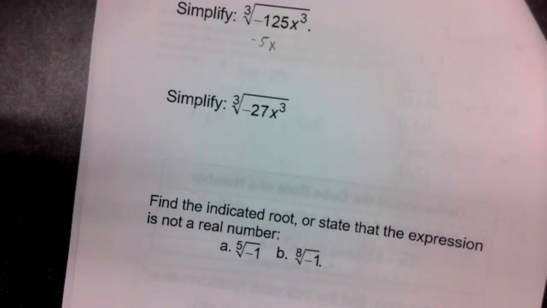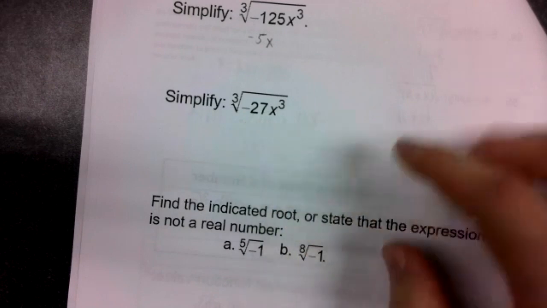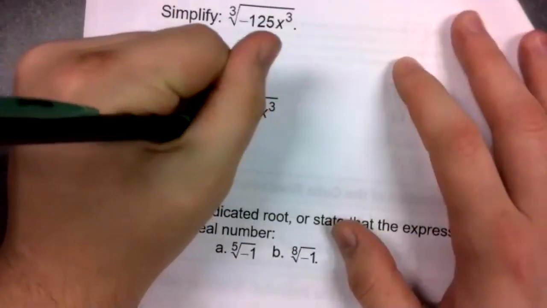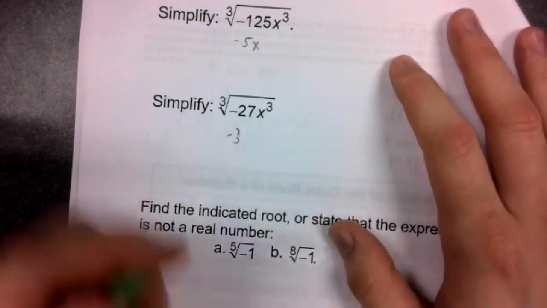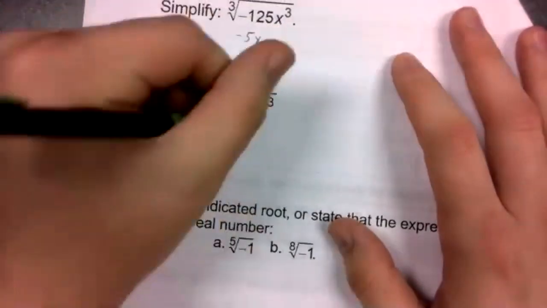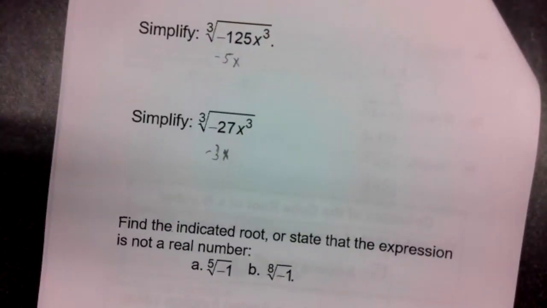We already know what the cube root of negative 27 is, right? That's just negative 3. And the cube root of x cubed is just x. Okay. So those are simple enough. We can split them apart just like we did with these square roots.